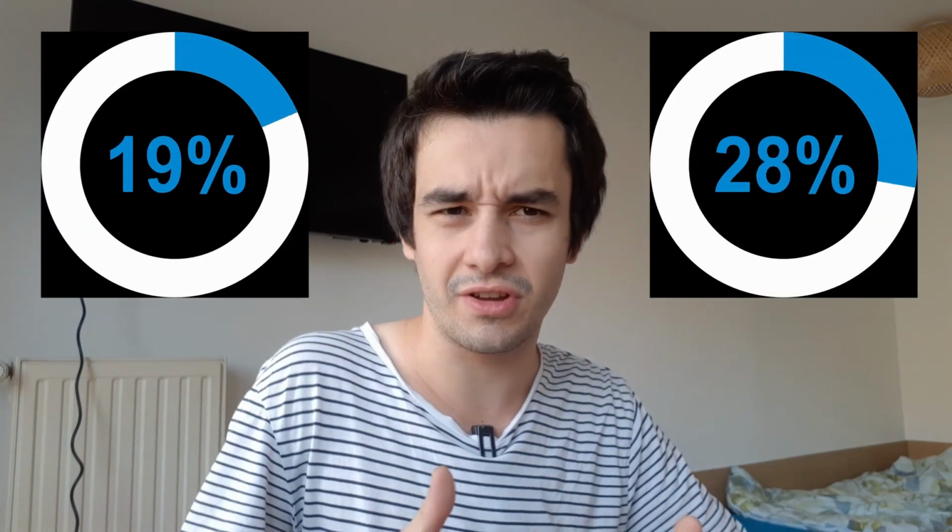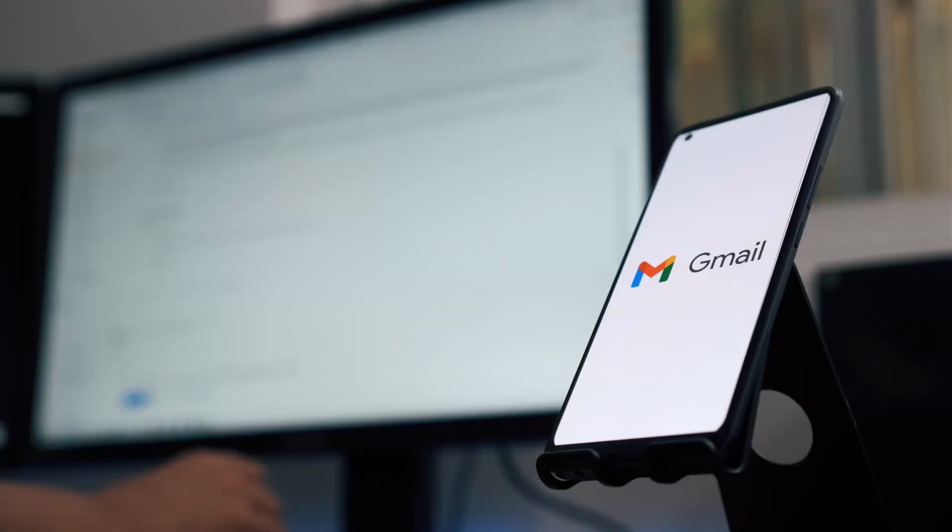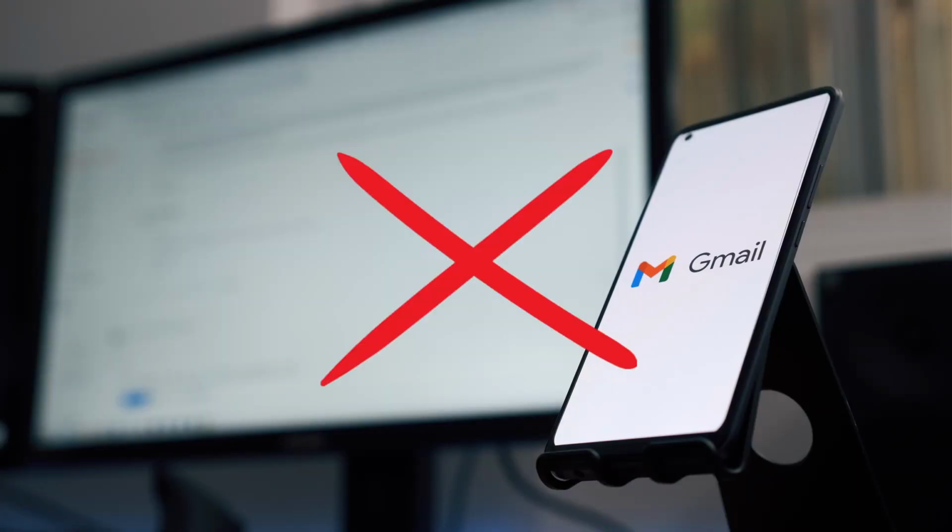Number two, the more messages you send, the less new people you will reach out to. If your first message reached 50% of your whole audience, your second one might reach 25% of your whole audience. And the third one will reach 12.5%, and so on. At some point, another message is simply not worth sending.